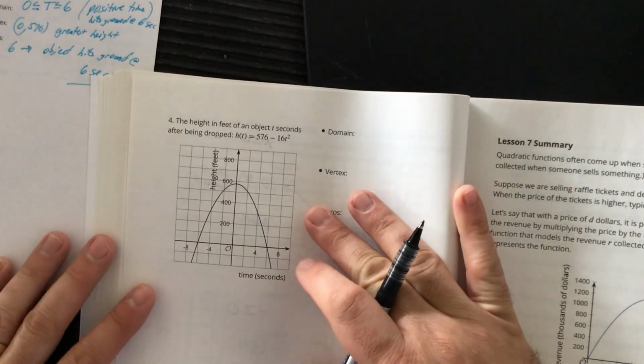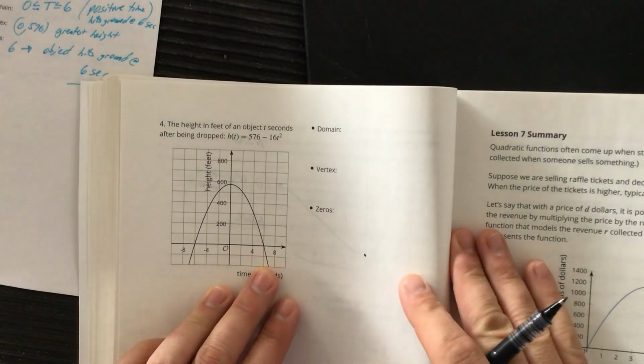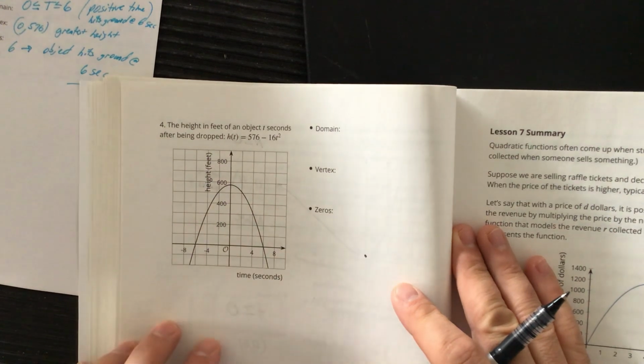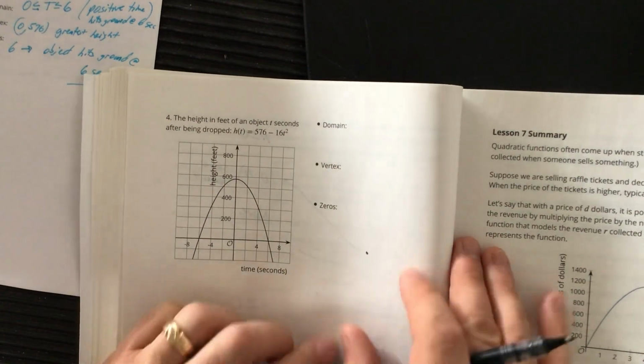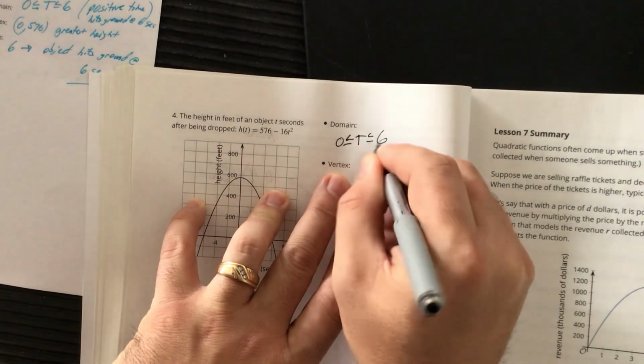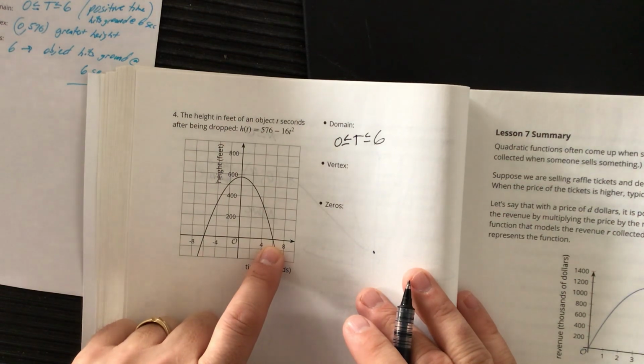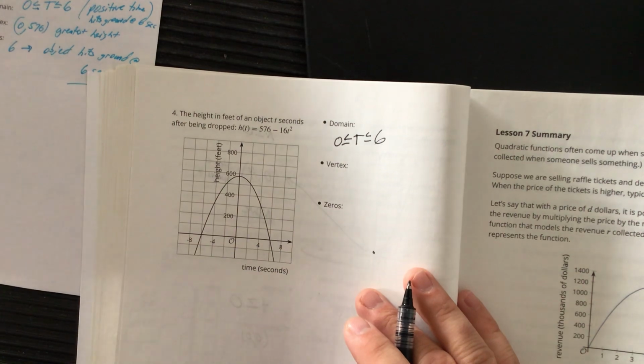All right, so the domain on the first one. A lot of people said positive. That's fine. And actually, I could zoom in. I'm only concerned with a certain section of the positives, even. I'm going to say between 0 and 6. Because I don't really care after it hits the ground what happens. It's just going to sit there. But for sure, positives, no negatives.